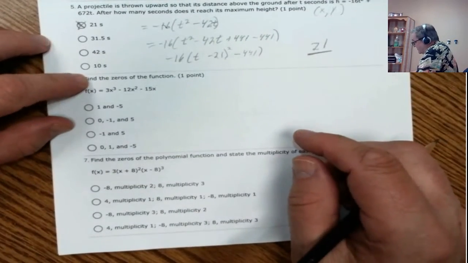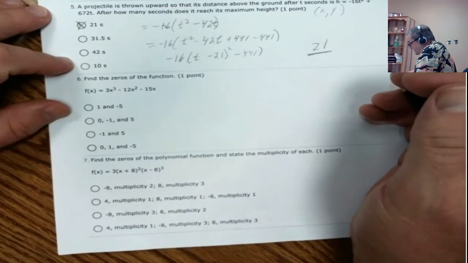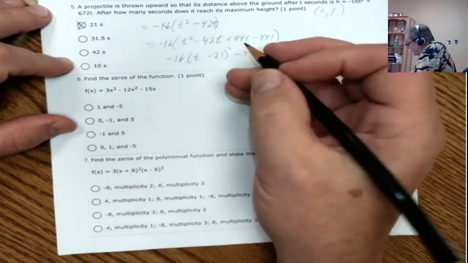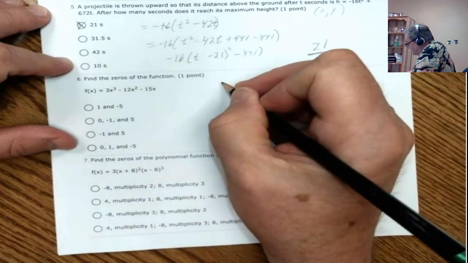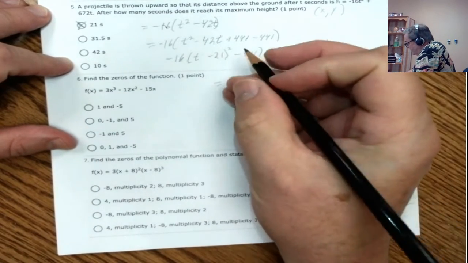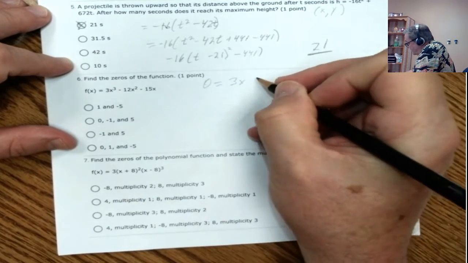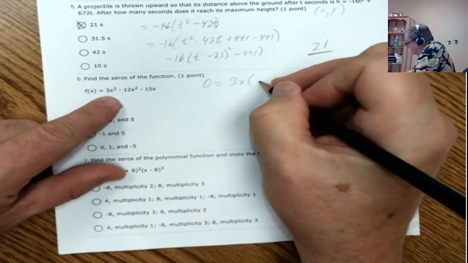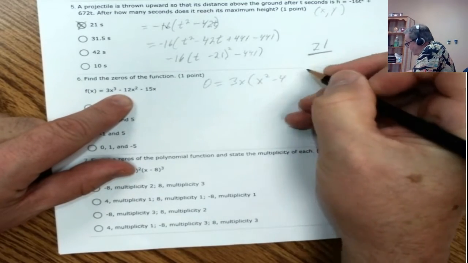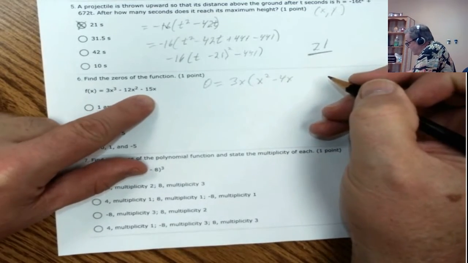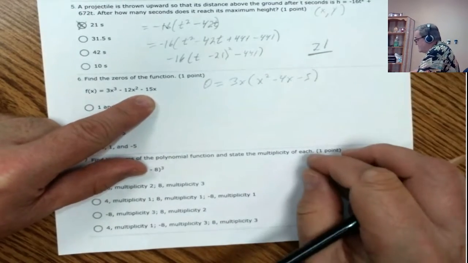Find the zeros of this function. So we need to factor this. The first thing we see is every term has a 3 and an x that we can factor out. If we set it equal to 0 and factor out 3x, that leaves x squared for the first term, negative 4x for the second term, and negative 5 for the last.